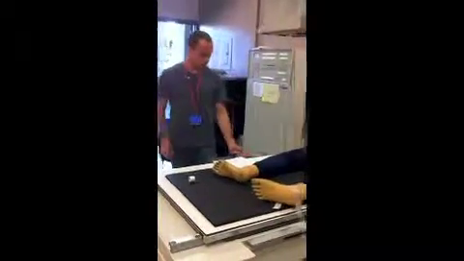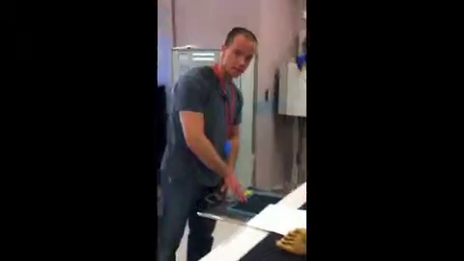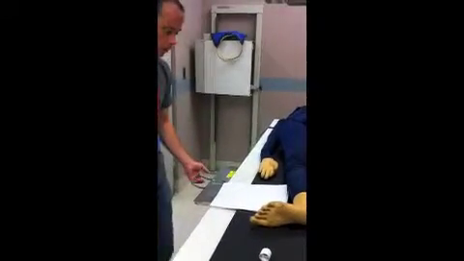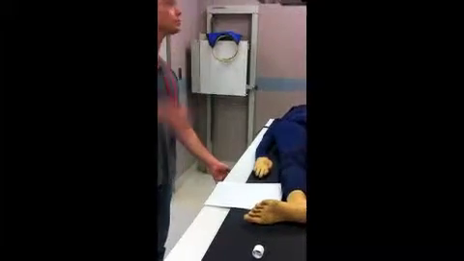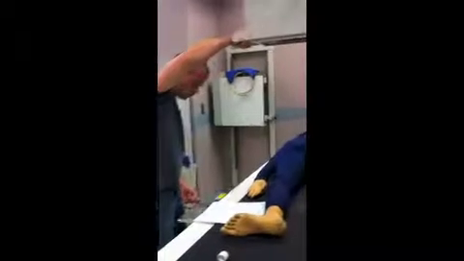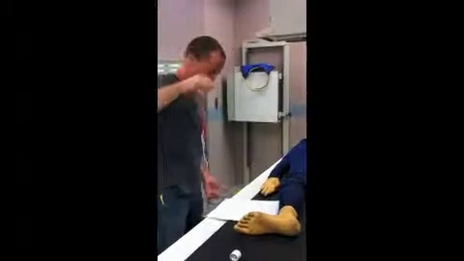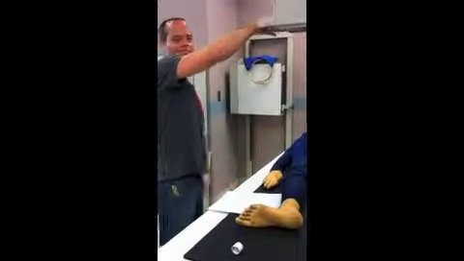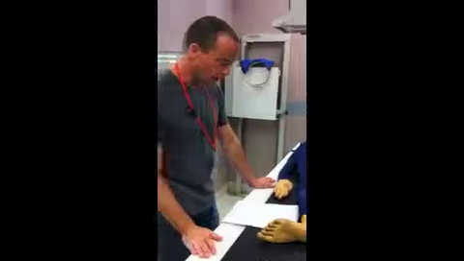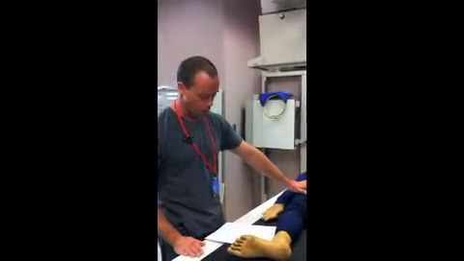The plate we have in goes crosswise. The film goes in crosswise, and again, the patient is supine or prone, preferably prone.